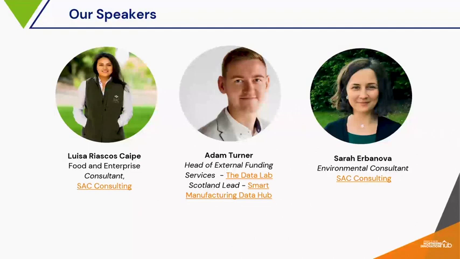Again, introducing our speakers a little. We already had Adam in our last session. He's the head of external funding services for the Data Lab, and today he's wearing the Smart Manufacturing Data Hub hat. That is a collaboration of 13 UK partners with a mission to revolutionize the way SME manufacturers use their data for productivity and environmental progress.